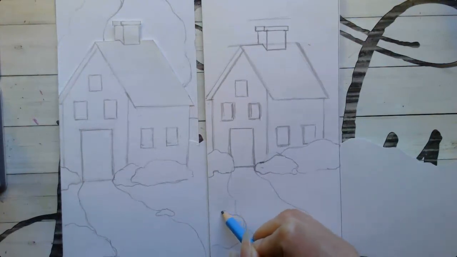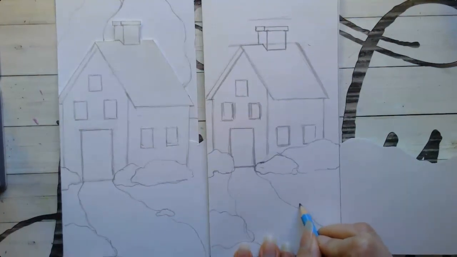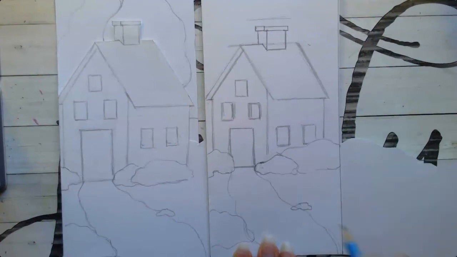Again, it doesn't have to be identical to mine. I encourage you to come up with your own ideas, but certainly if you're feeling a little bit overwhelmed or unsure of how to do this, you can follow along with me. Okay, so now all I'm going to do is refine and clean up these lines just so that I have a better presentation later on.